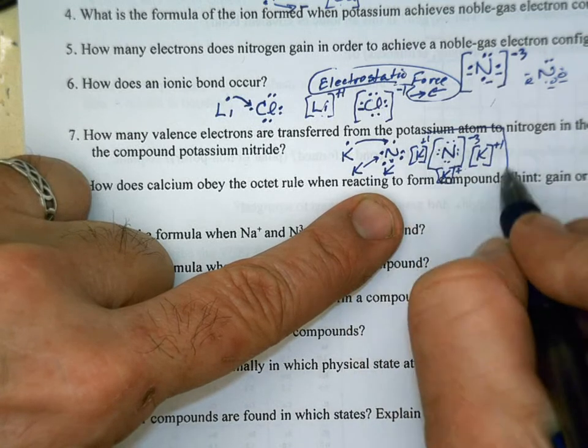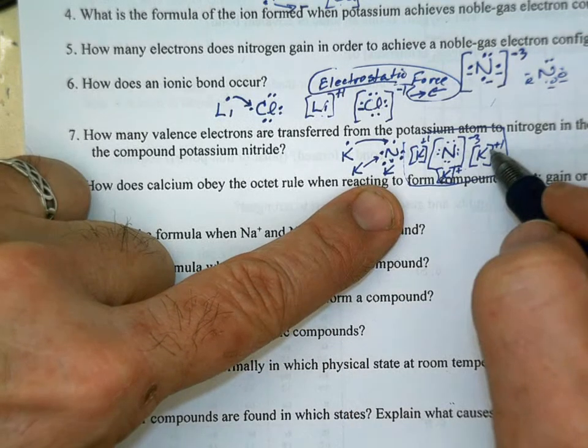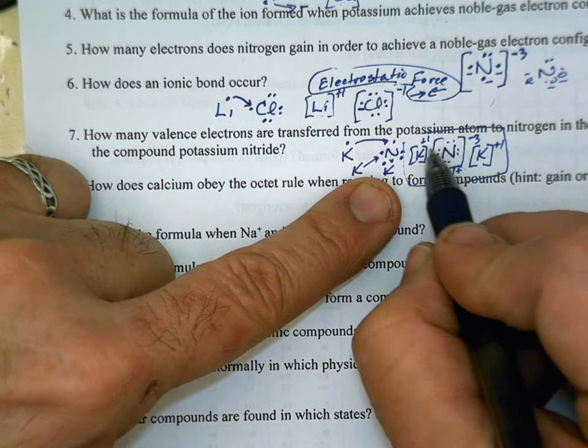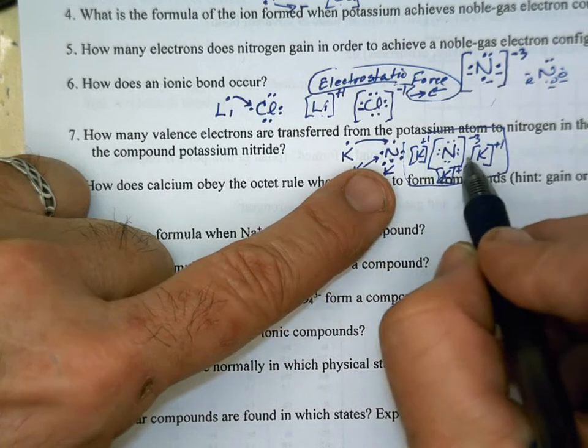And these 3 potassiums with their +1 charge, all 3 of those plus charges perfectly neutralize this. Atoms share electrons to become stable, and this way all of these negative oxidation numbers, these ionic charges, cancel each other out.